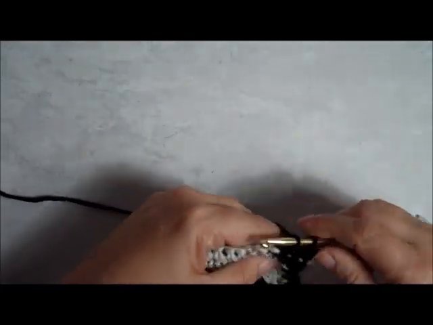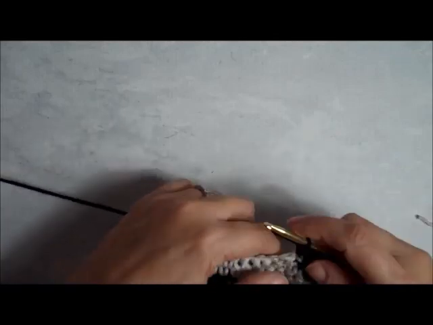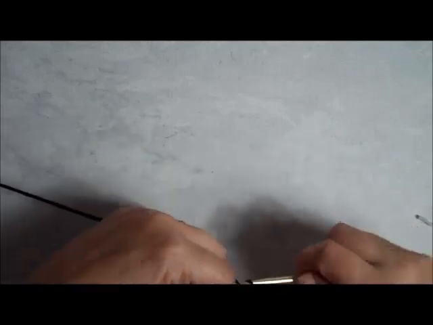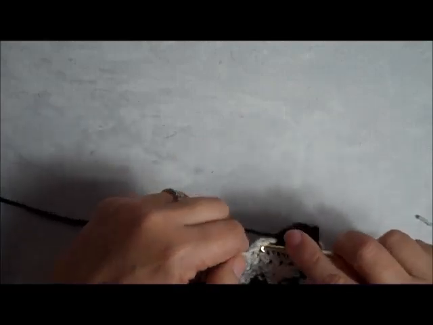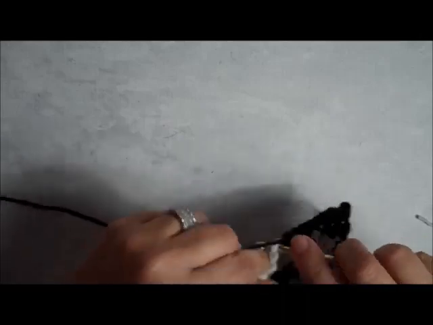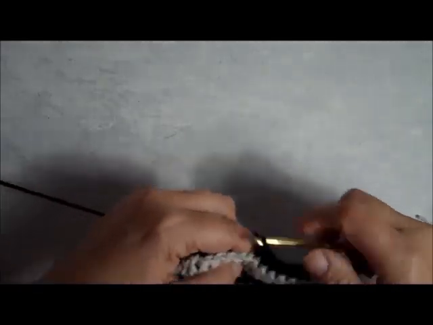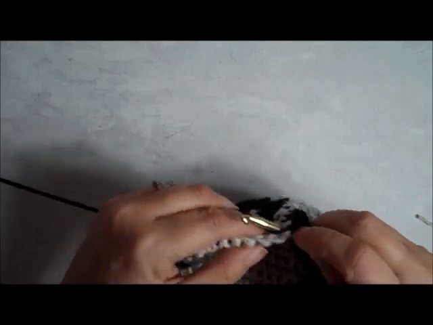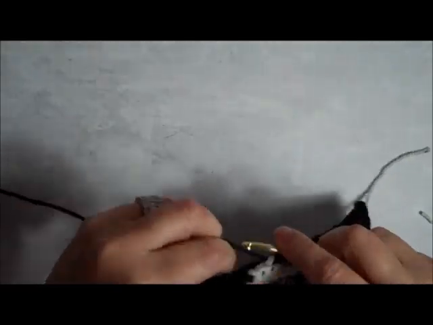So go ahead and do that, and then I'm going to show you how to do a border that will weave in your tails. So we're just going to finish this right across here. And our 20 stitches, our last row. Can you believe it? So proud of you guys. You did it. Good job. Okay. We're almost done here.